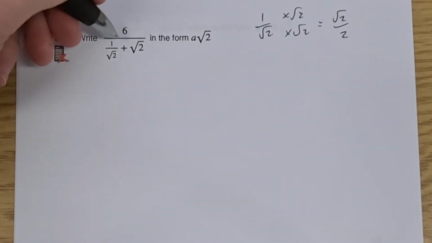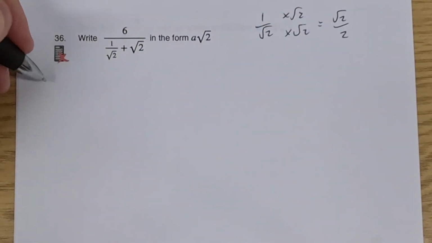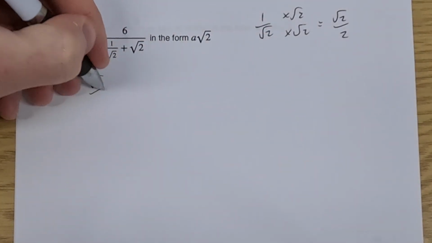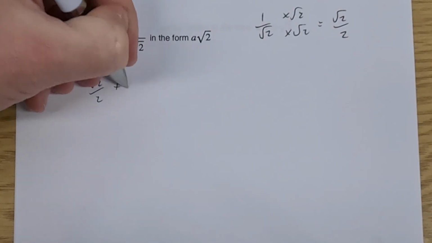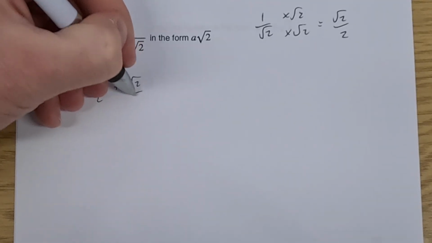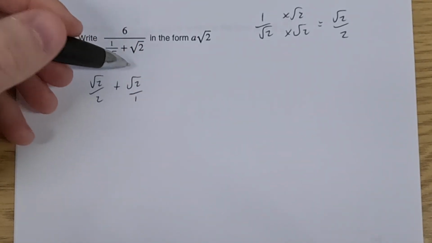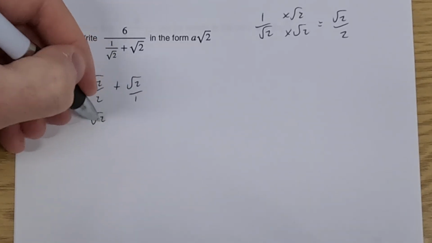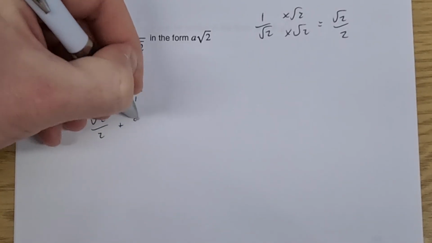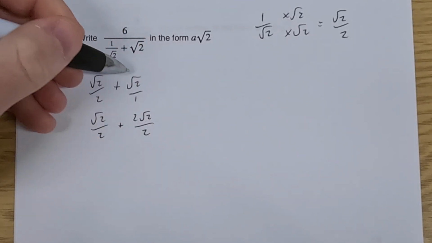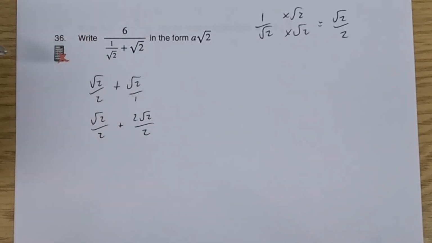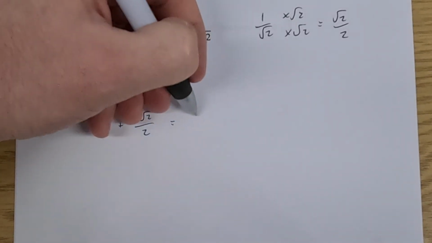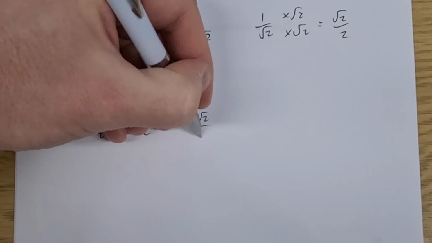So that would become, I'm just going to focus on the denominator at the minute. So the denominator would be, we'd have root 2 over 2 plus root 2. So here we're going to add these together. I'm just going to put that over 1, and let's get a common denominator of 2. So let's double both of the numerator and denominator here. So it'll be root 2 over 2 plus 2 root 2 over 2. Just doubling both the numerator and denominator. And then if we add these two together, root 2 plus 2 lots of root 2 would be 3 lots of root 2 over 2.